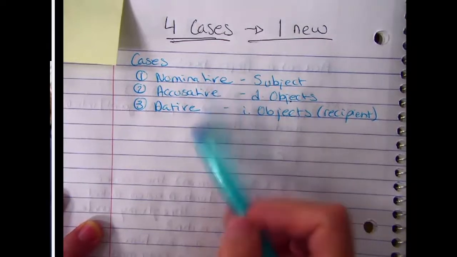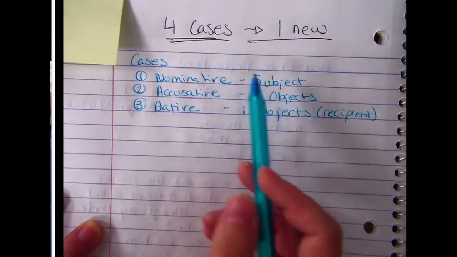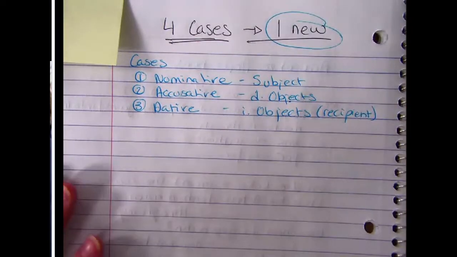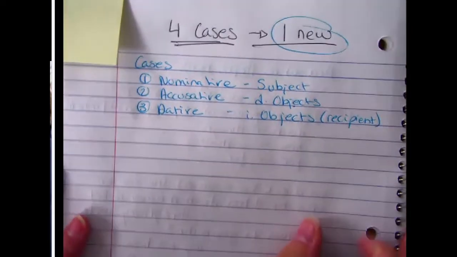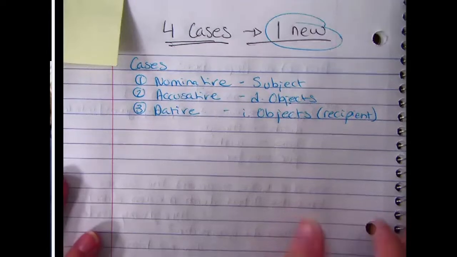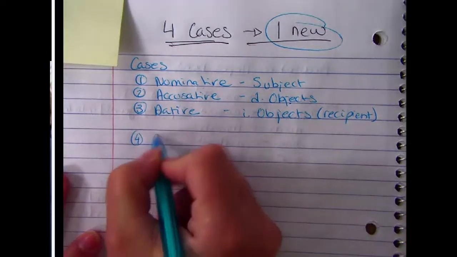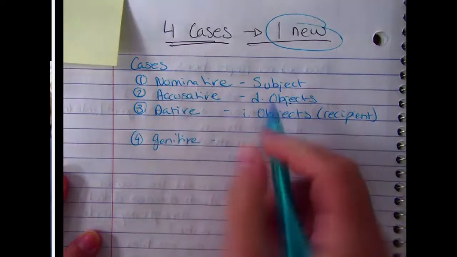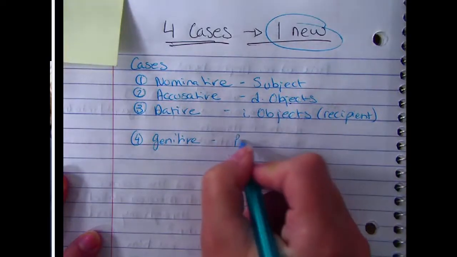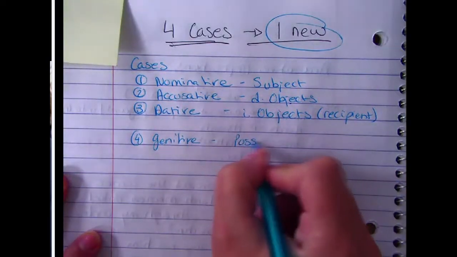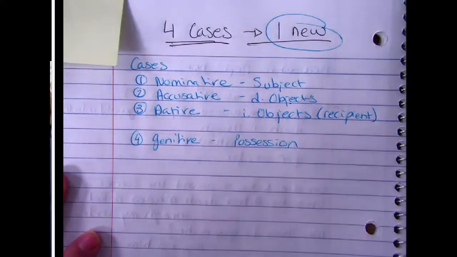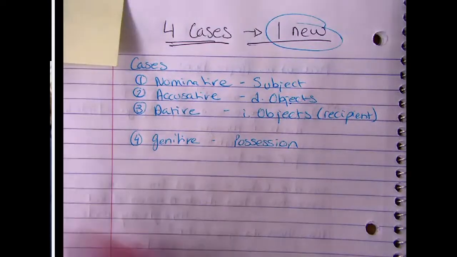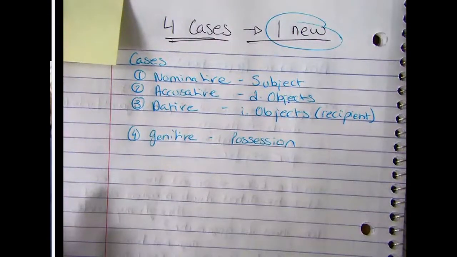I'm not going to talk at length about these right now. I'm going to talk about them at length later. But for now, there's one new one, and there's one new one that you guys have seen on the case chart all along, and that was the genitive case. And genitive case is showing possession. Possession of things. So we have possessive adjectives that you guys already learned.